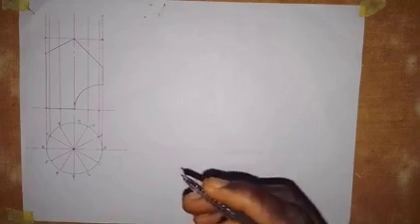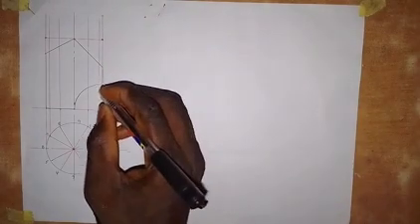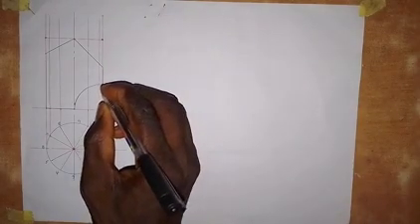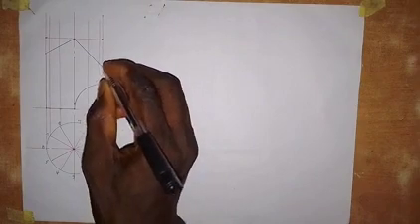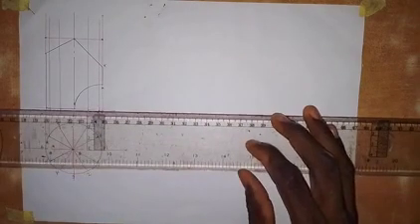Next thing that we are going to do is to produce the pattern development, or we call it surface development. Though we are not given the seam, that is where we have to cut the cylinder from and spread it, I'm going to take this point as the seam. I will call this point X. So this is where we have the seam. Now let's go and produce the pattern development of this truncated cylinder.